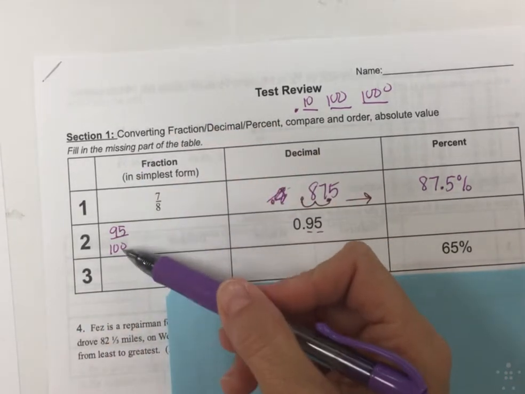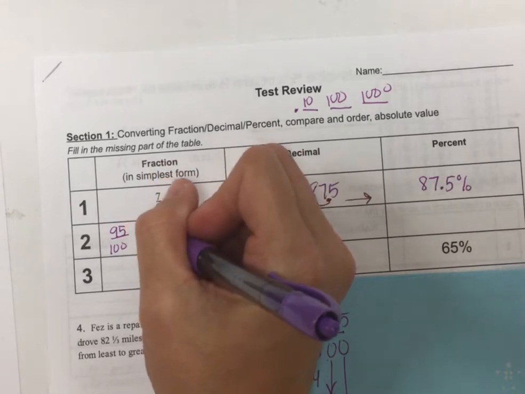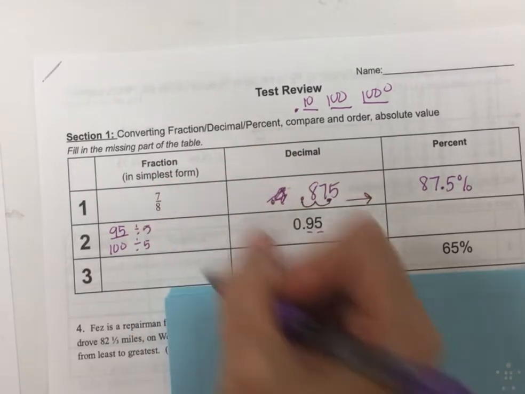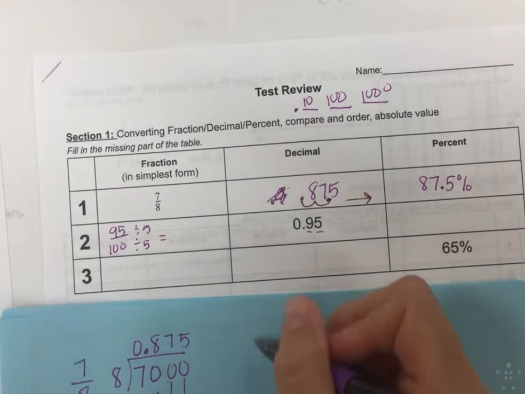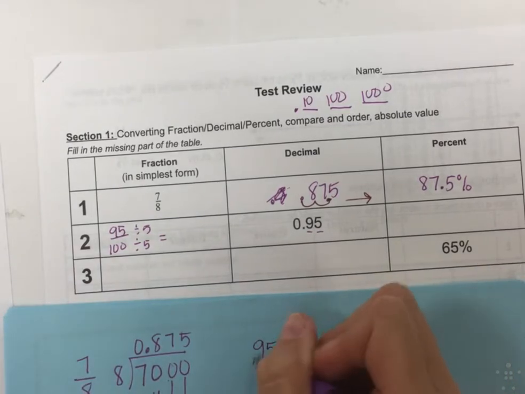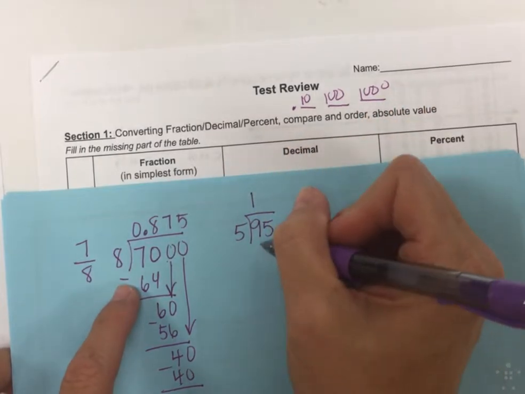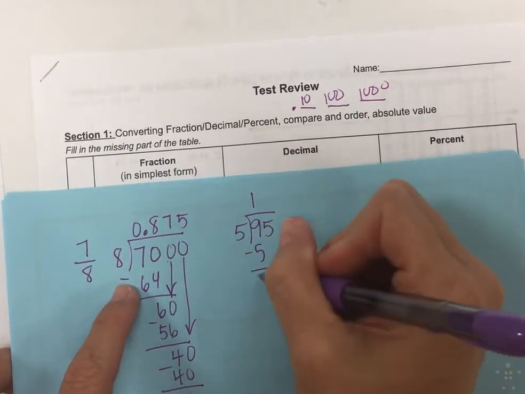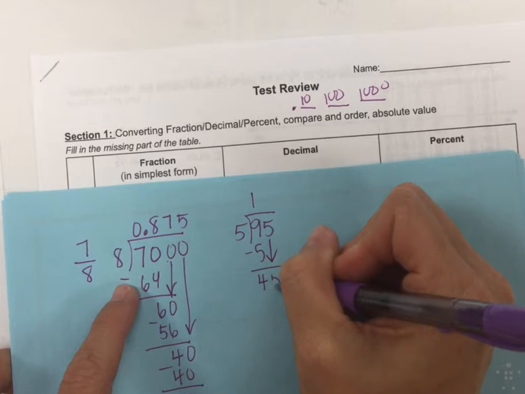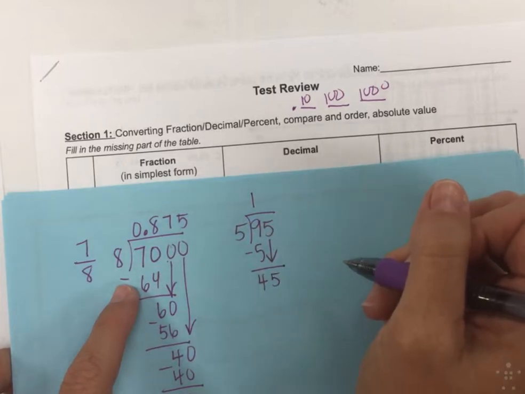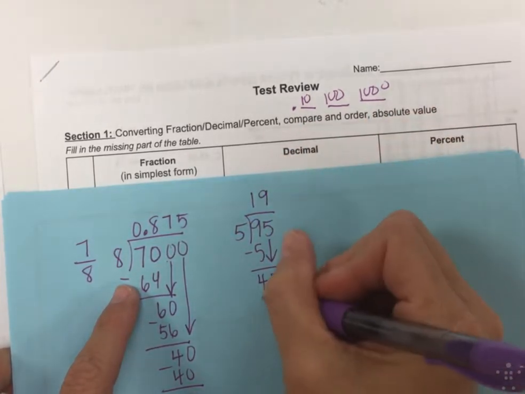And these are both multiples of 5, so I'm going to go ahead and divide my numerator and my denominator by 5. So I'm going to take 95 divided by 5. That can go in there 1 time. 4 left over, bring down the 5. 4 can go into 45 9 times.